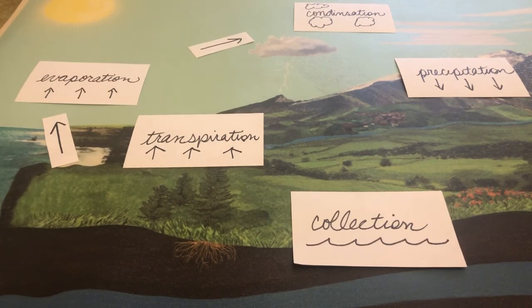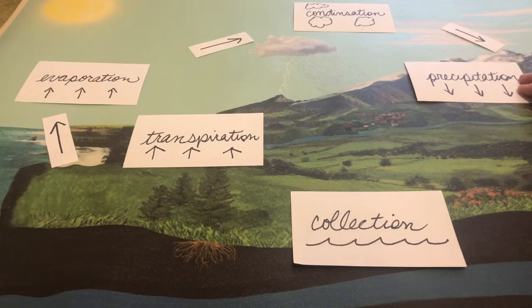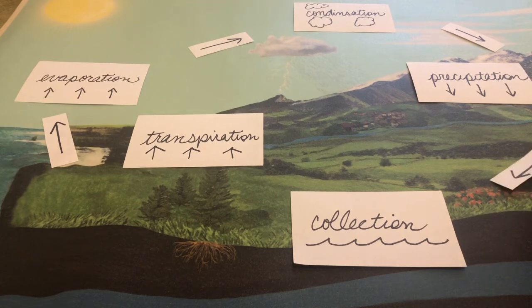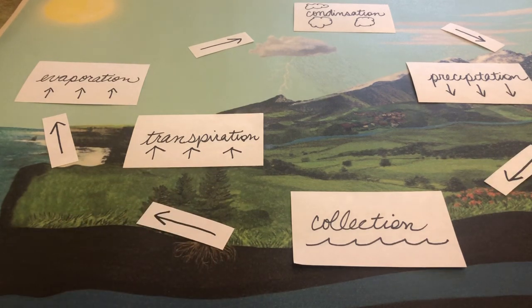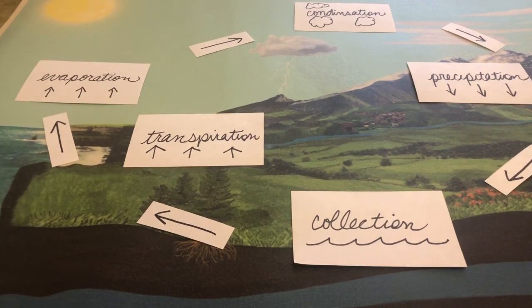After condensation, when those clouds become too full, we get precipitation, which we know can come in many forms. And as precipitation occurs, that water then begins to collect. It collects in many different places, rivers, lakes, oceans. And then the process begins again from collection to evaporation. And this is a cycle. It repeats itself again and again.